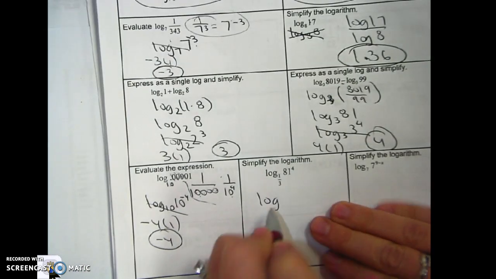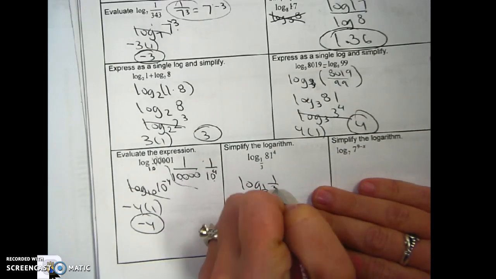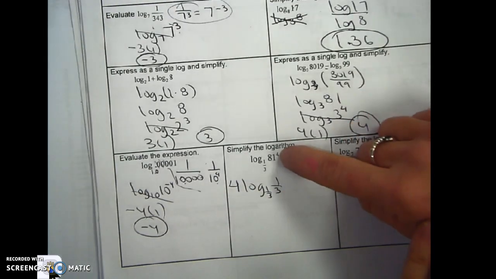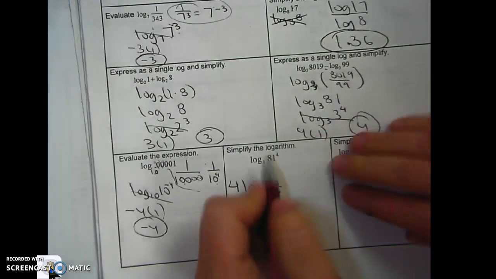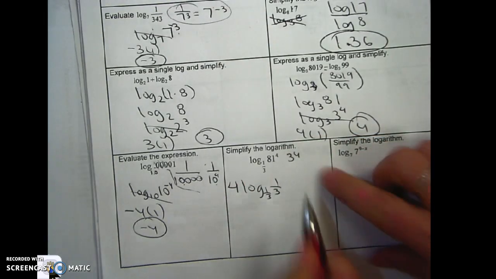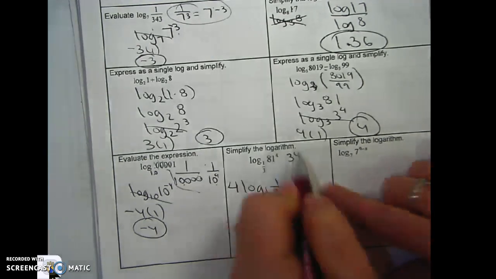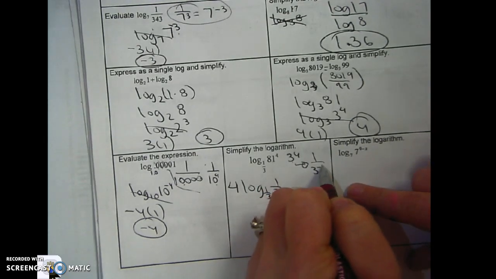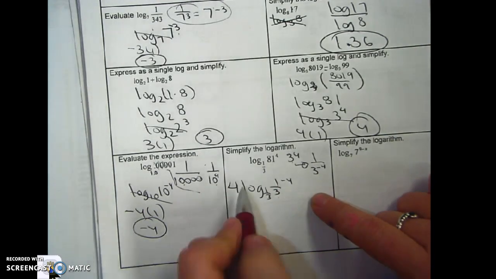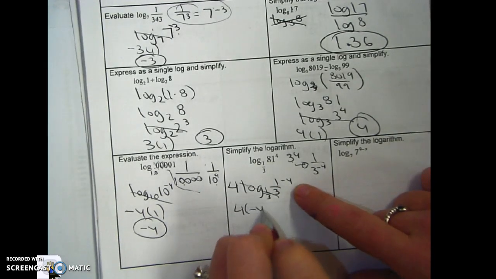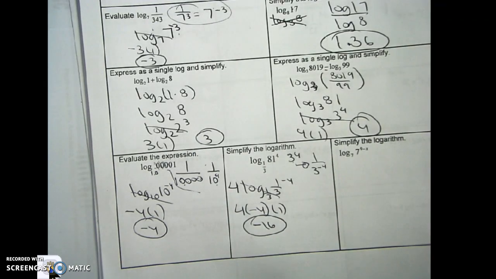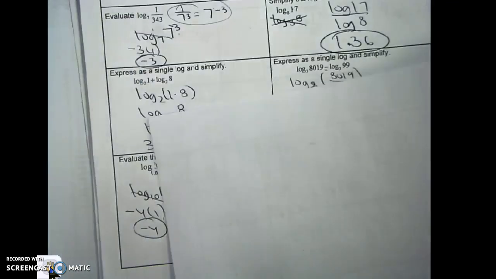All right, so next one, log base 1/3. So I want this to be 1/3. And I know this little turns big. So when I see 81, 81 is the same thing as 3 to the 4th. But the problem is I need the 3 on the bottom. So if I turn it to 1/3 to the negative 4th, then it will match. This is gone. Little turns big. Negative 16.